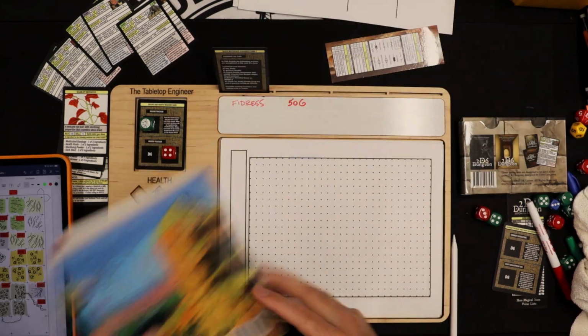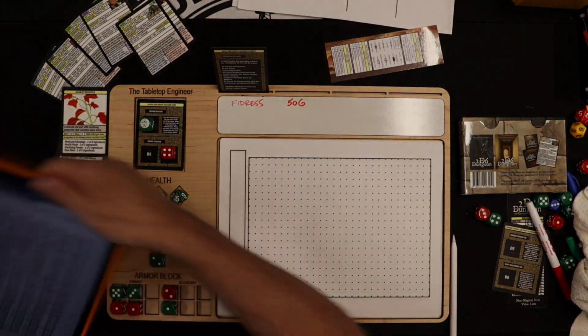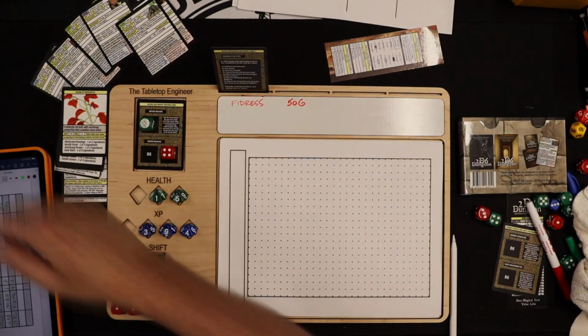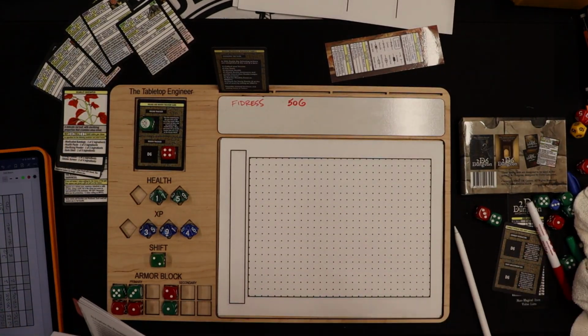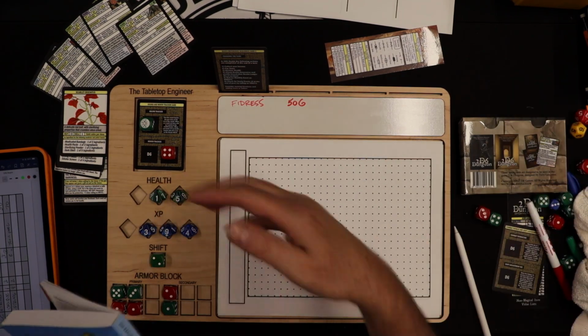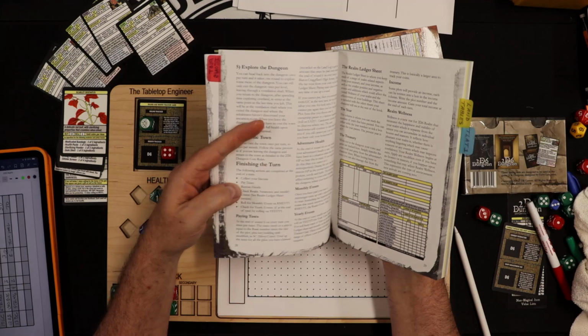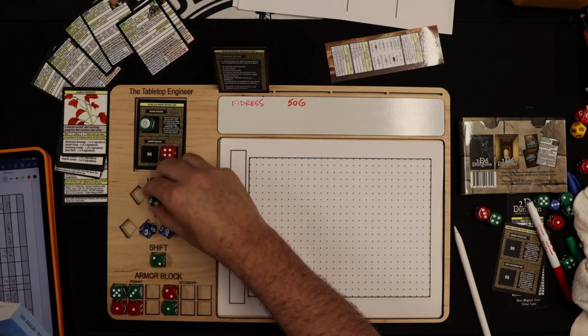Pay your taxes. So if I just did the math correctly, I owe 70. So I will sell that horn for 7 gold and use it to pay my taxes. Restore your health. I'm up to 20.